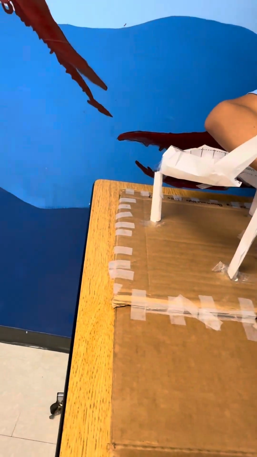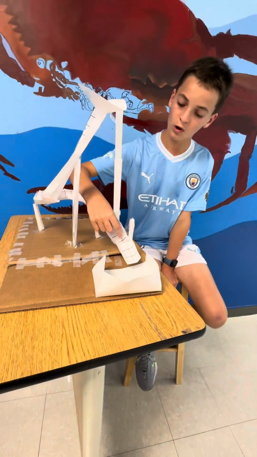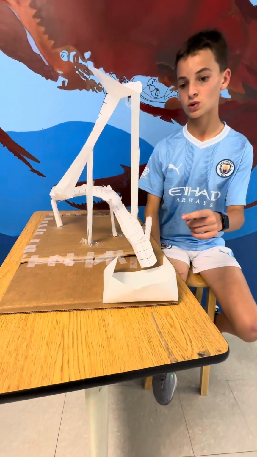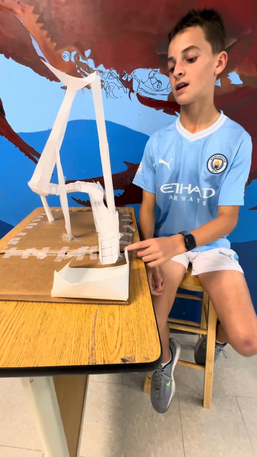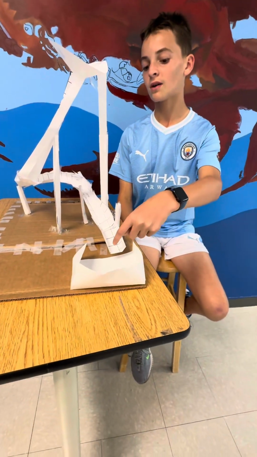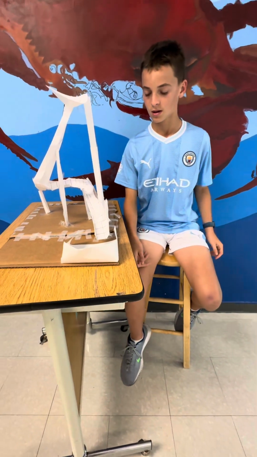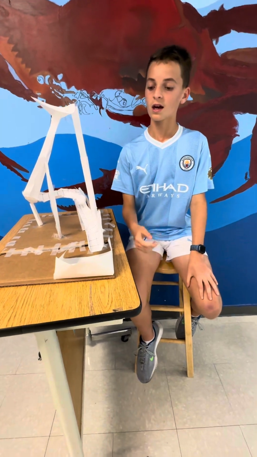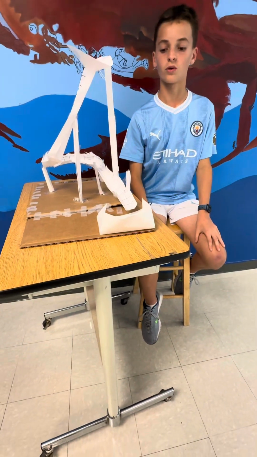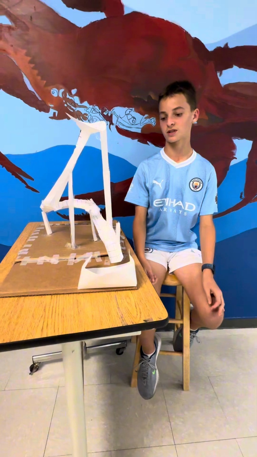Once it's going up, it's making more potential and losing kinetic, and then it goes down, losing potential and gaining kinetic, and then the catcher pressure makes it lose kinetic and potential.